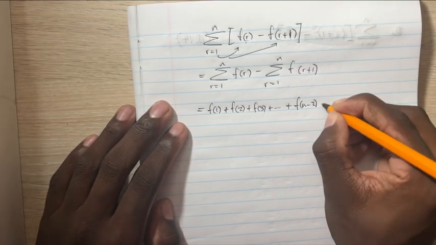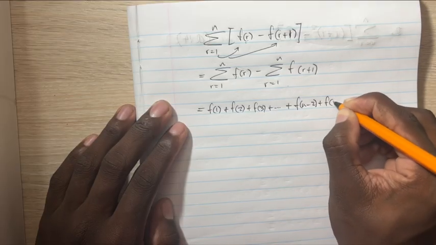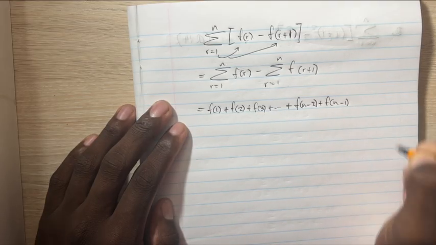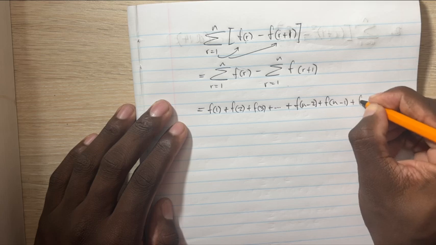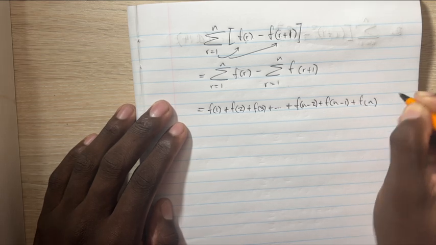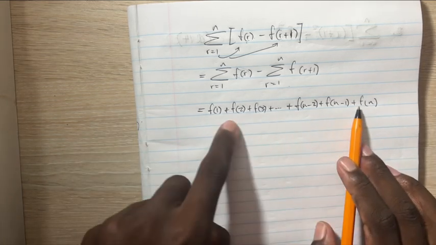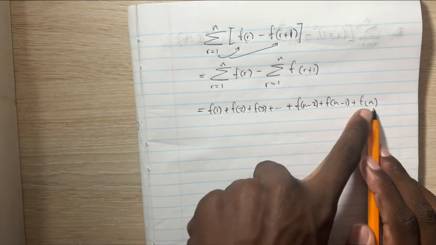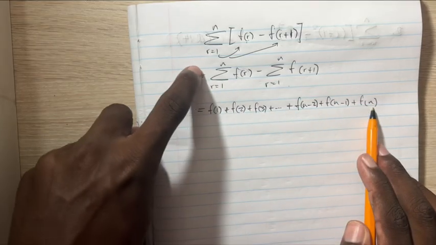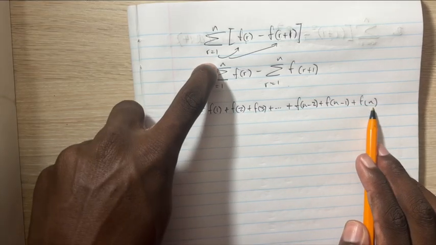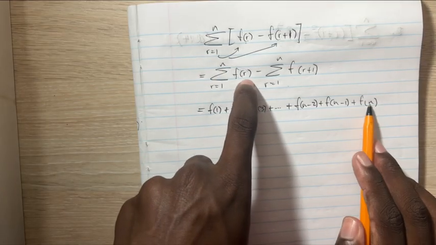Let's add a 1 to that: f of n minus 1. Let's add another 1 to that: f of n. It has to end at n because our upper bound is n. And this is f at r.